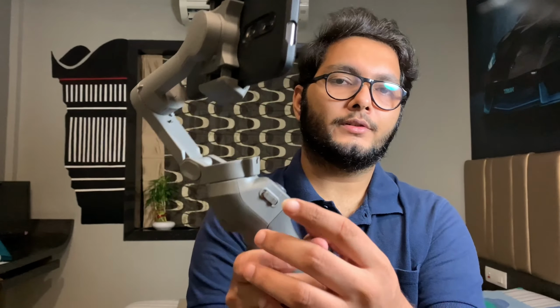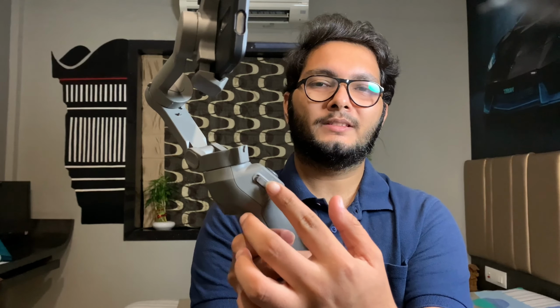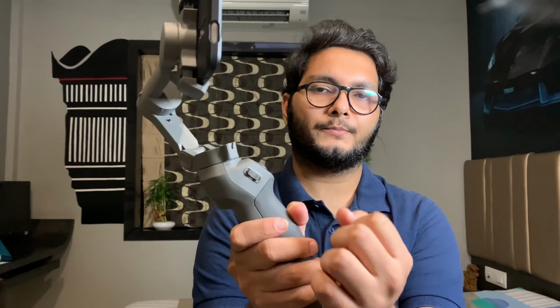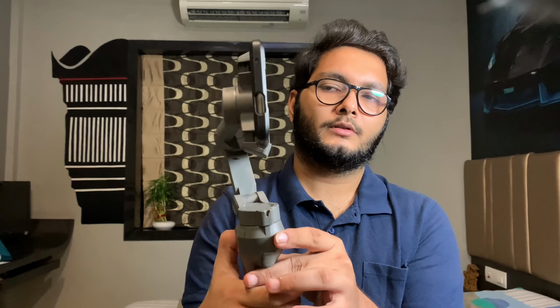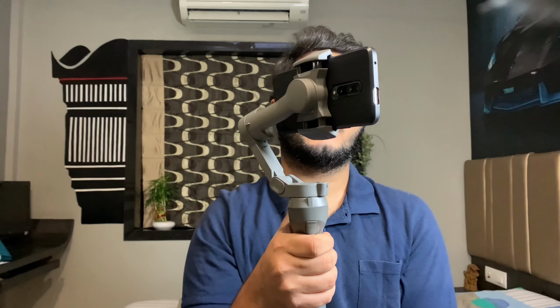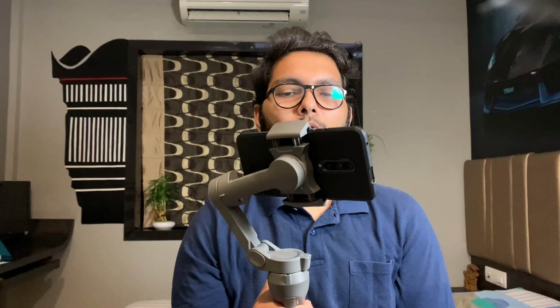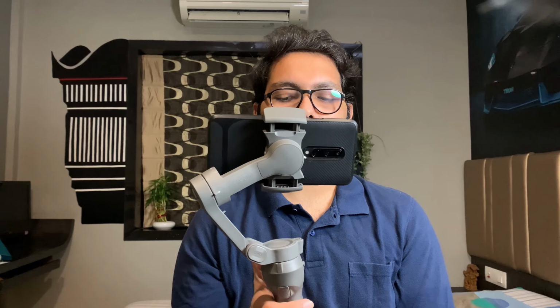This is very nice. There is one more control over here. If you can see the button, this is for the zoom, this is for zoom in, and this is for zoom out. There is a joystick here which you can use. You can basically use the joystick to control the movements of the gimbal. There is a mode button and a record start stop button.